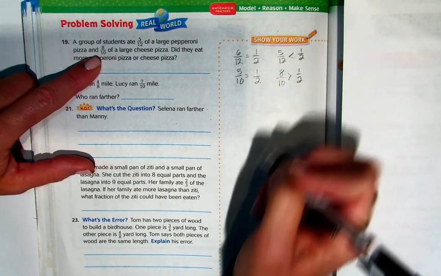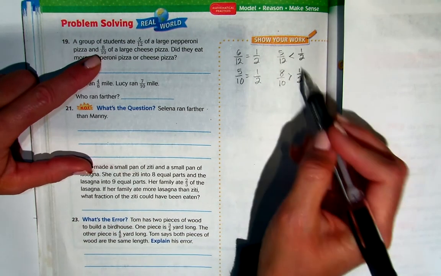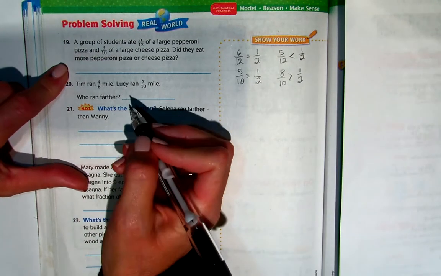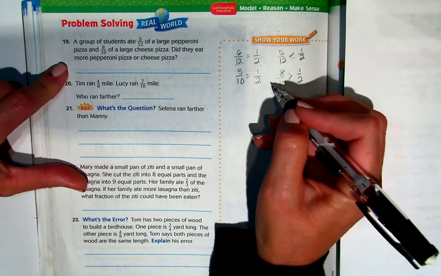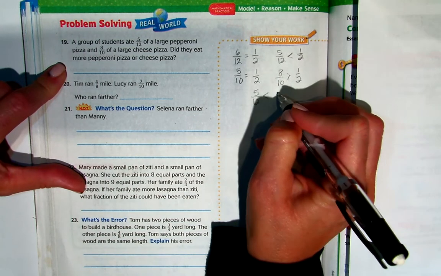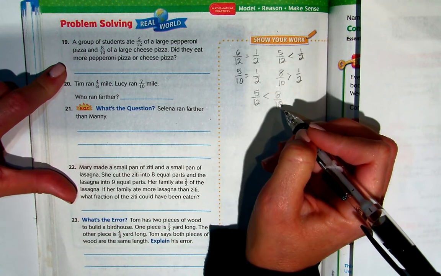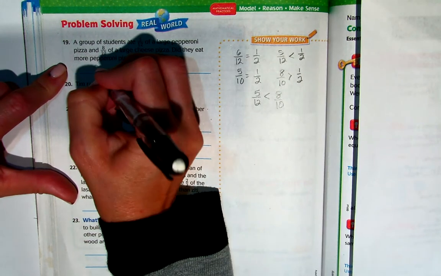And so because I know this, I can say that 5/12 is less than 8/10, which means that they ate more cheese pizza.